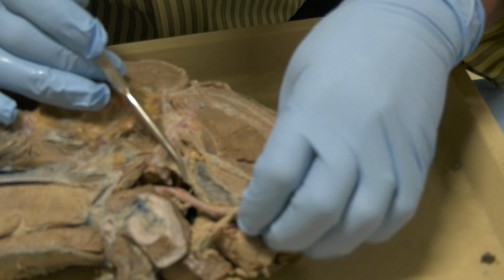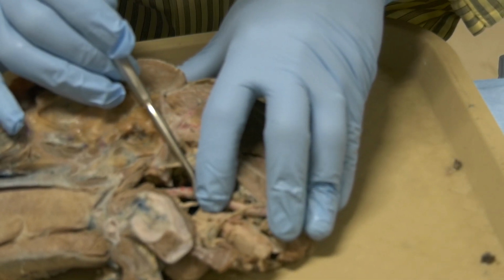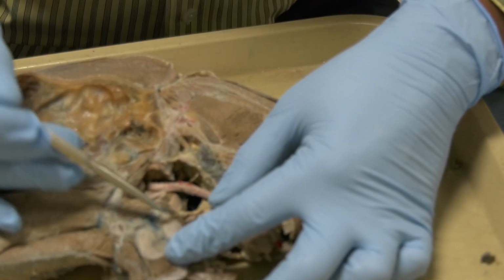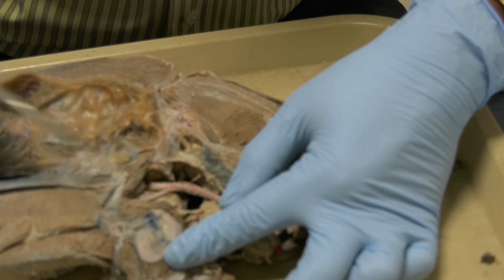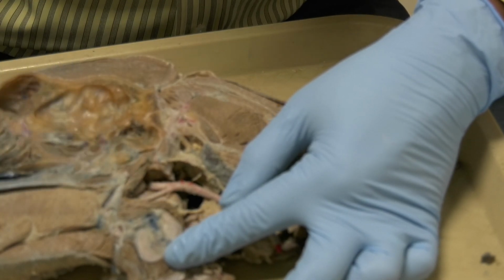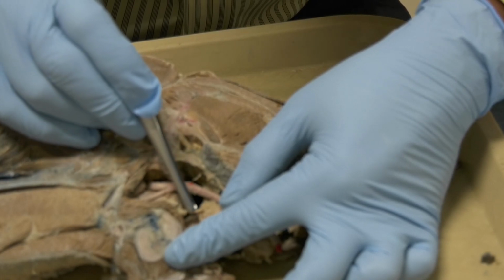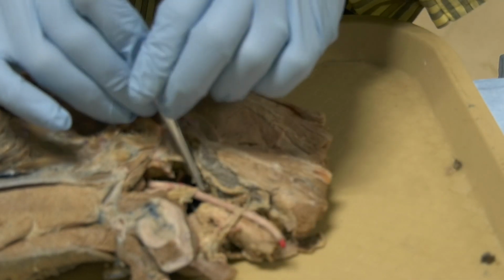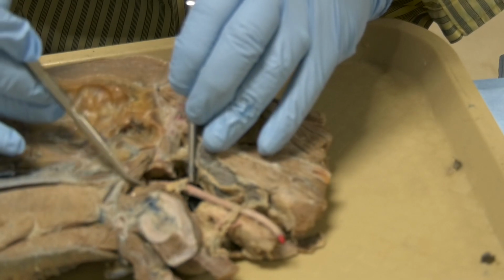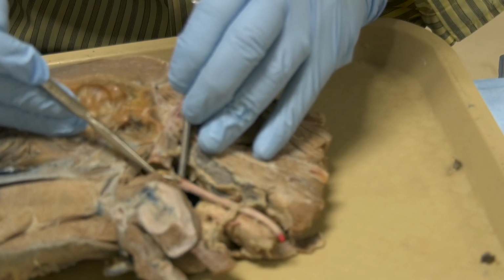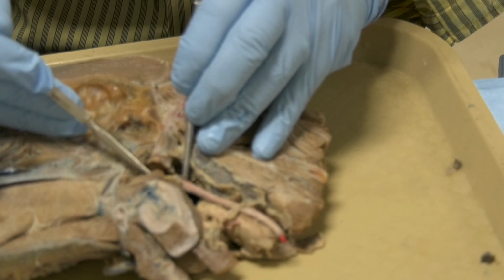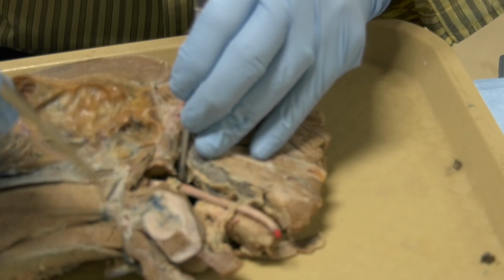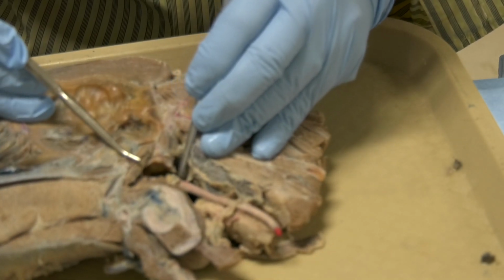Now, to continue with the external carotid artery, it is going to give this big artery, which is the lingual artery. And the lingual artery, which is this one here, is always accompanied by this big nerve, which is the hypoglossal nerve. Okay, so this nerve here that runs with the lingual artery, this is the lingual artery, and this is the hypoglossal nerve, which is cranial nerve number 12, that goes to the extrinsic muscle of the tongue. Okay.